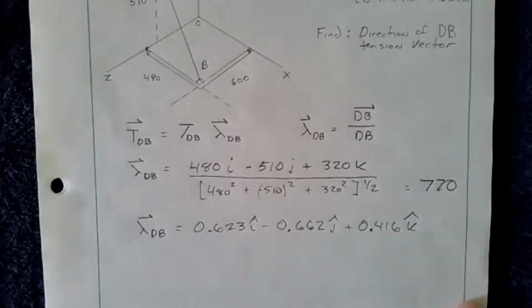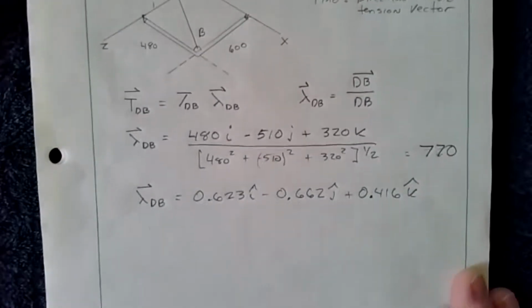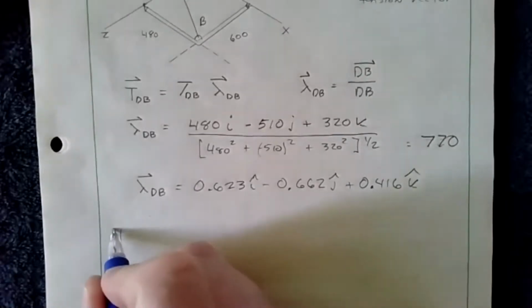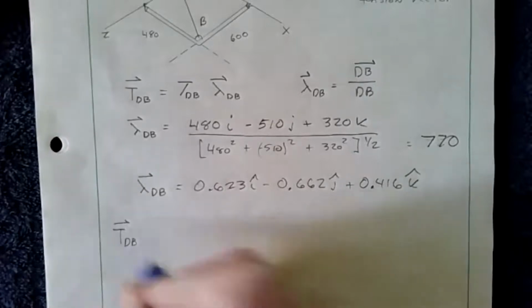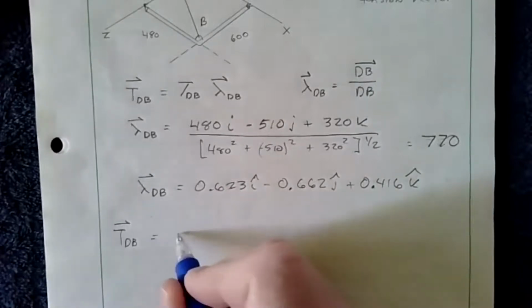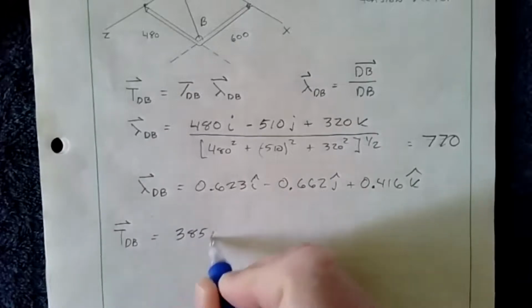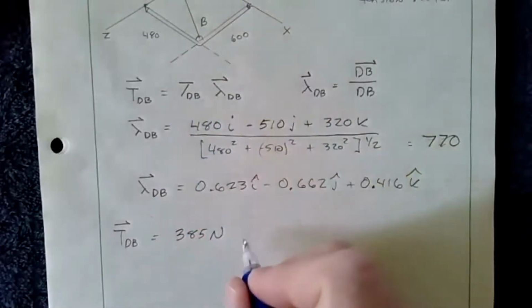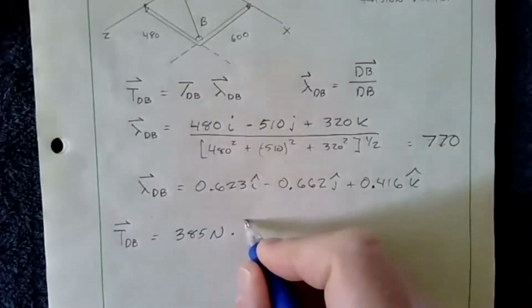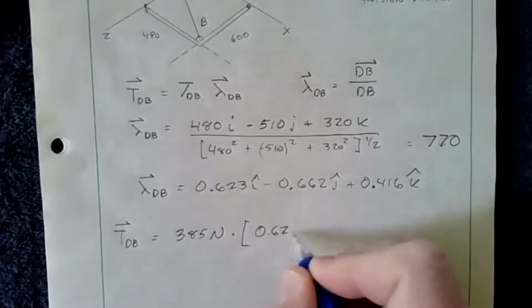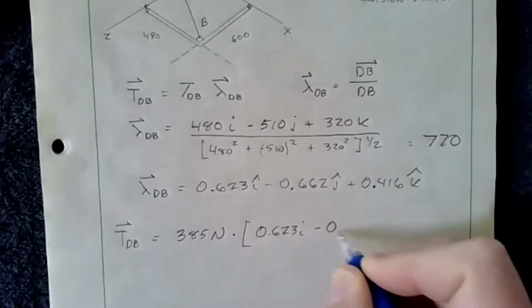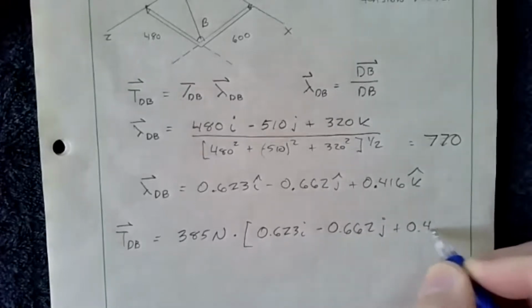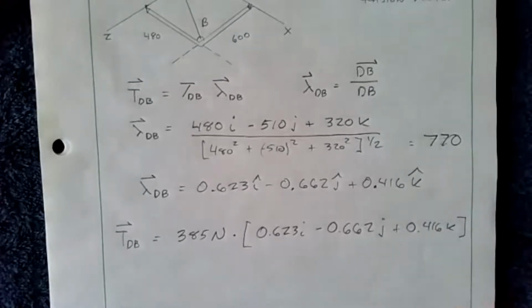Okay, so now we have that. And so then finding the tension vector is just a matter of multiplying through. So tension dB is just going to equal that value, 385, right? So 385 newtons is the scalar of dB, and then multiplied by 0.623i minus 0.662j plus 0.416k.